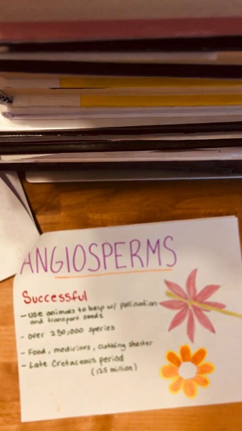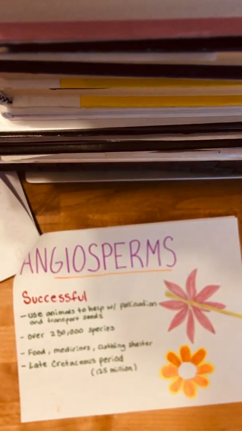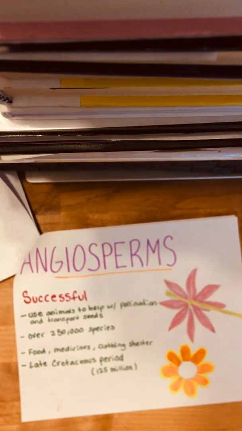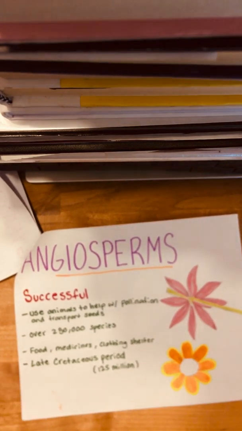And there's also a lot of different uses for angiosperms. For example, food, medicines, clothing, and shelter. And these were around the late Cretaceous period, which is around 125 million years ago. And so angiosperms have really evolved to be one of the most successful plants. And what you might not realize is when you eat a fruit, so for example, you go into your kitchen, you eat an apple, you're actually eating the swollen ovary of the plant, which might sound kind of weird, and they contain the seeds, which are the fertilized eggs.